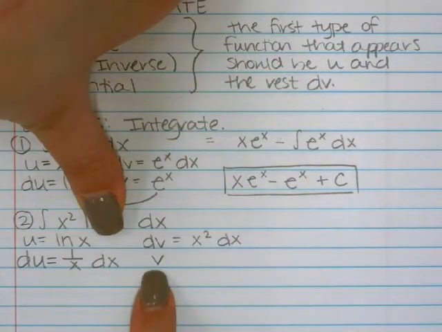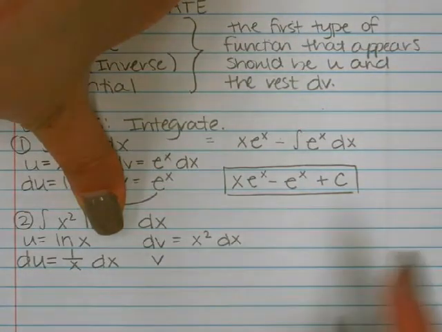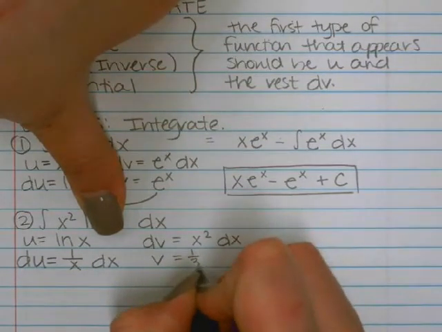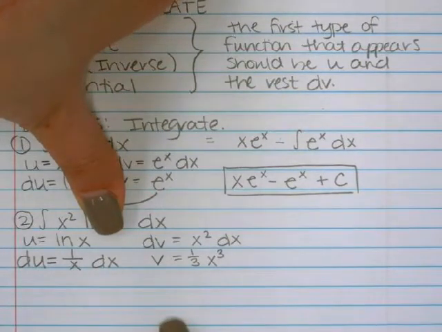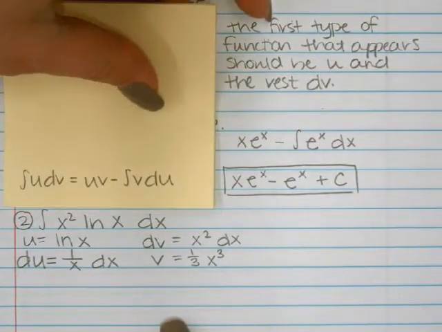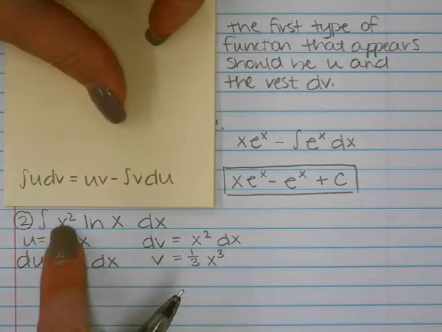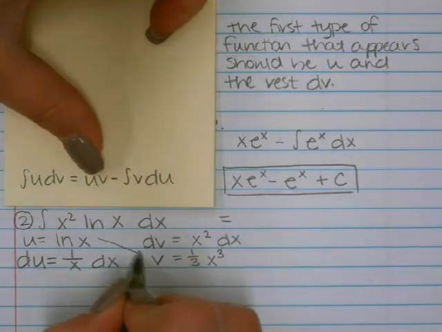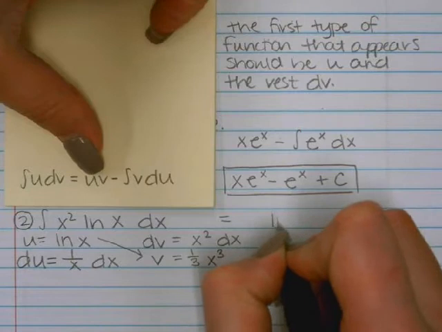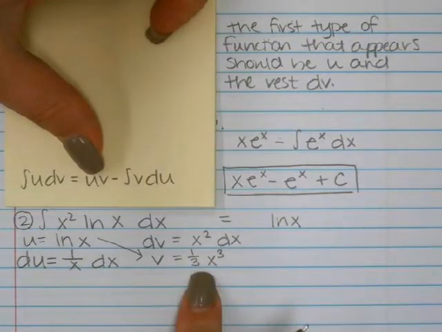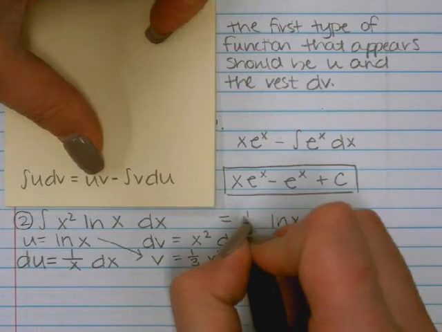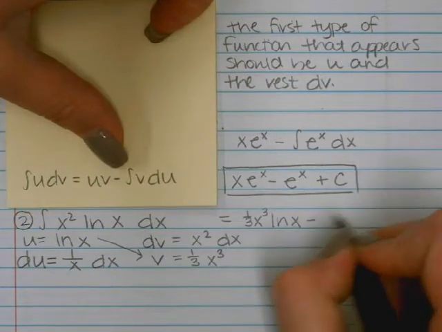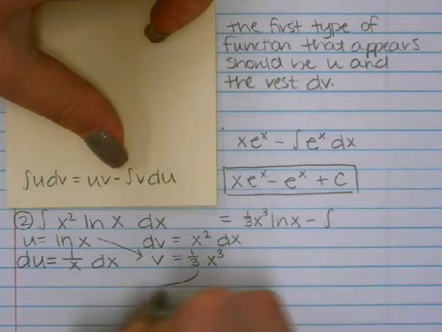And then to figure out what v is, I just need to take the integral of this. So the integral of x squared would be 1/3 x to the third. All right. Now I'm going to go ahead and use my formula. I already have the integral of u dv, that's this part right here, equals u times v. So that's going to be ln x multiplied by 1/3 x to the third, and I'll go ahead and put that in front because it looks less weird, minus the integral of v times du.